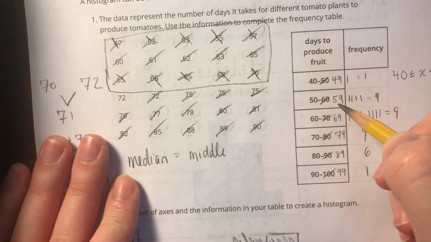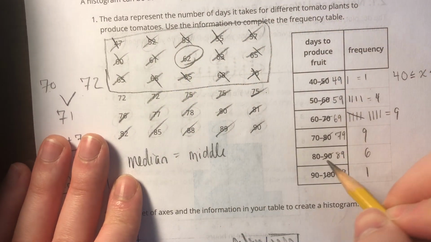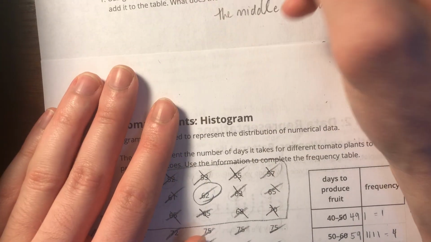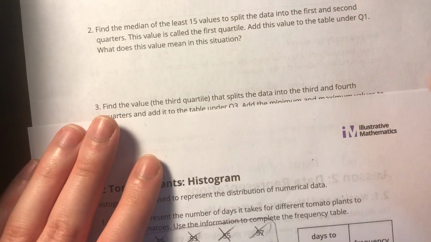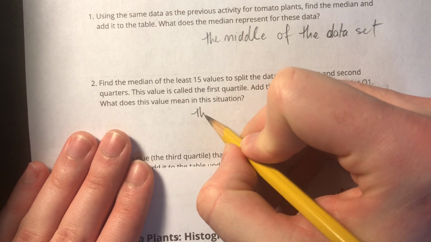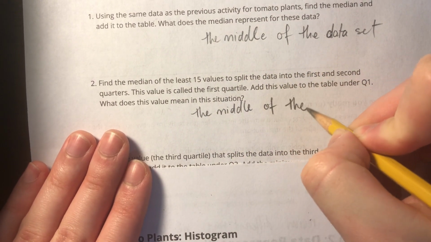And I'm doing this very quickly. You may want to do it a little bit slower when you do it. So I can see 62 is right in the middle of this data set. So what does 62 represent? Well, if this is the middle of the data set, this would be the middle of the first half of the data.